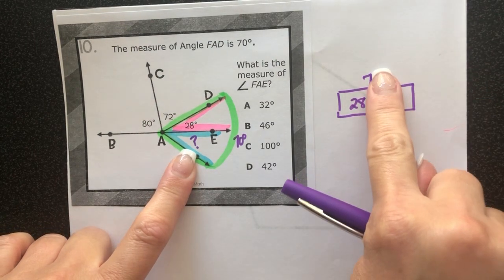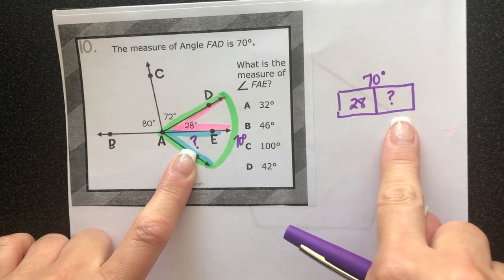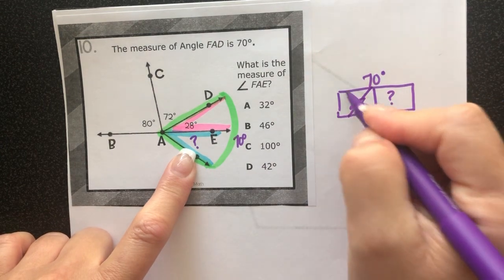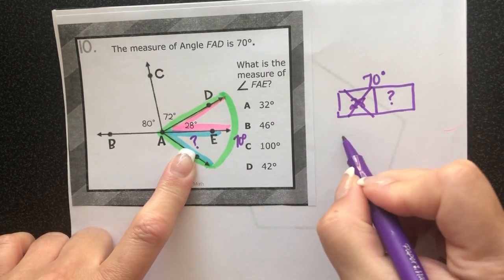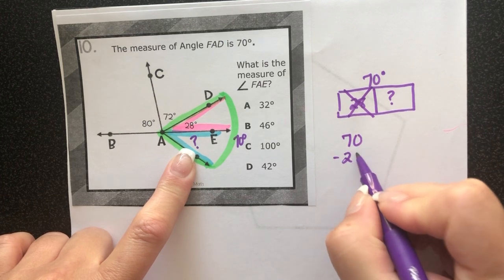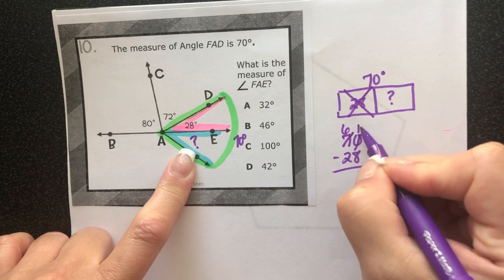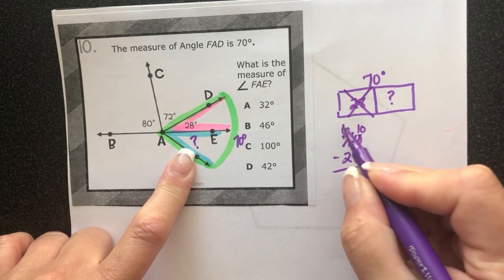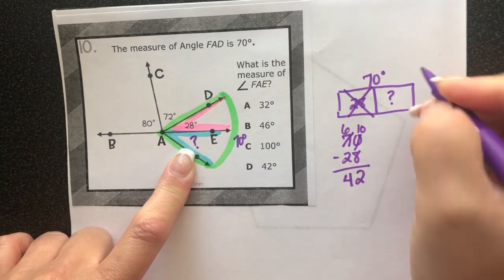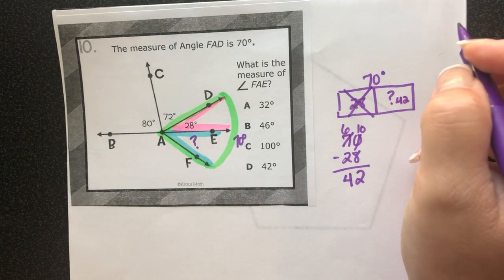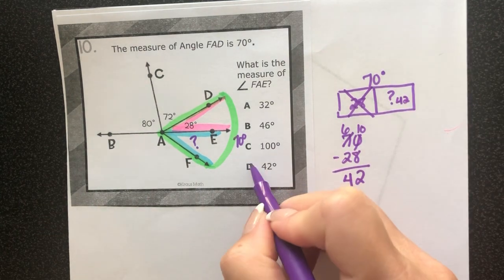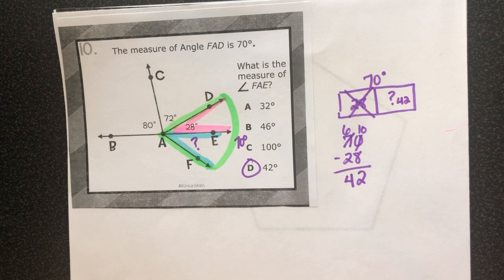We have the total and a part, and we're trying to find the missing part. So I need to take out the part that I know from the total to find the missing part. I can't subtract that. That becomes 6, this becomes 10. 10 minus 8 is 2, 6 minus 2 is 4. 42 degrees, which would be answer choice D.